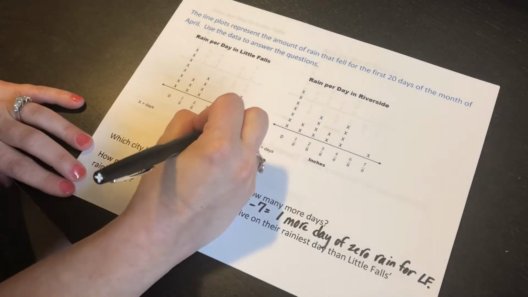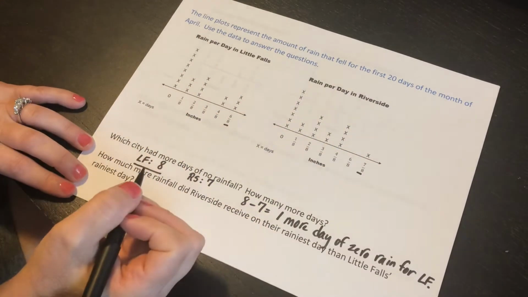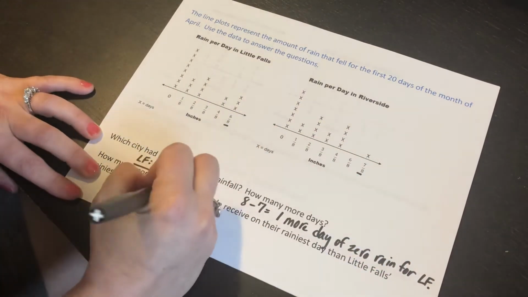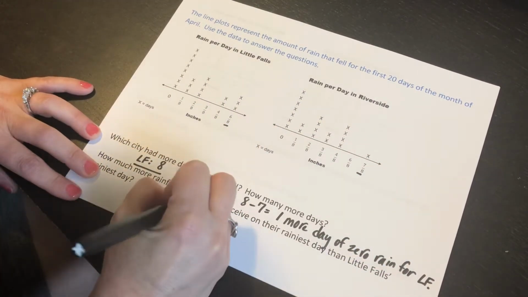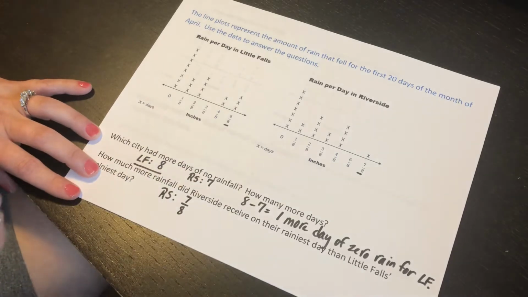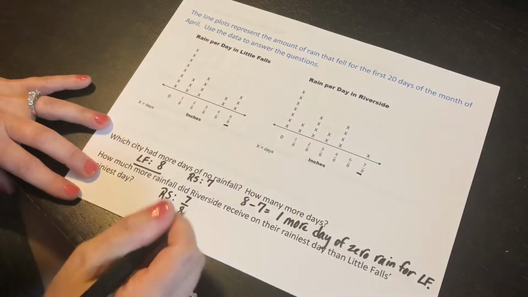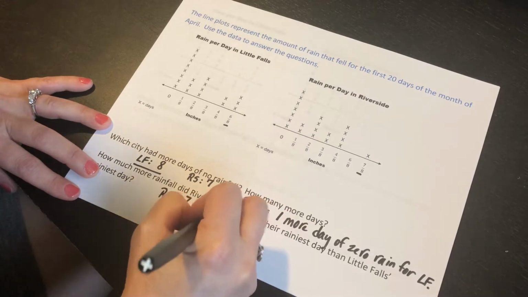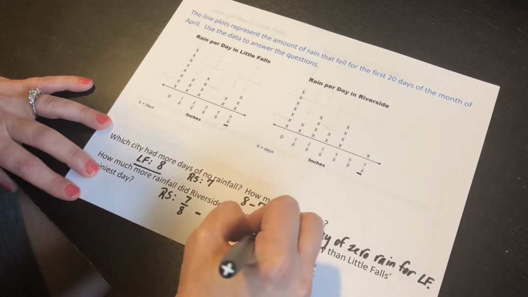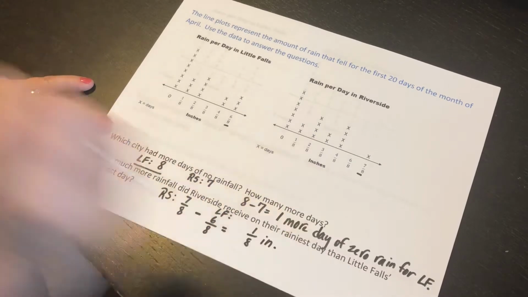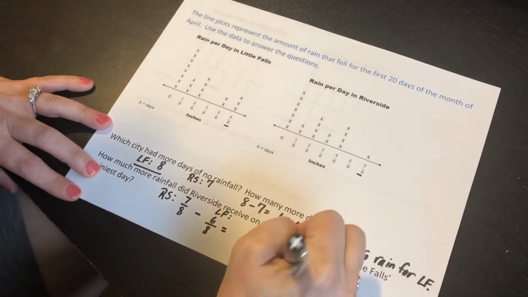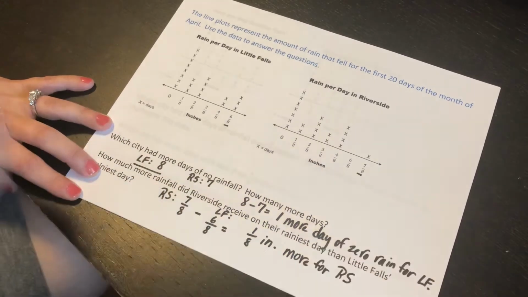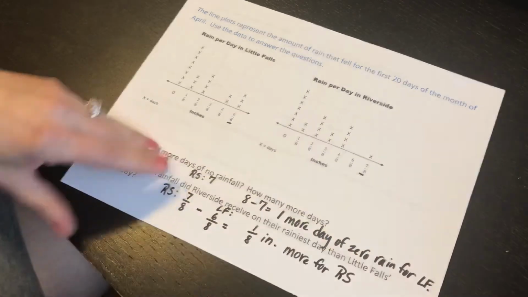The rainiest would be at the opposite end. So the most rain for Riverside was 7/8 of an inch, and the most rain for Little Falls was 6/8 of an inch. So the difference is 1/8 of an inch more for Riverside.